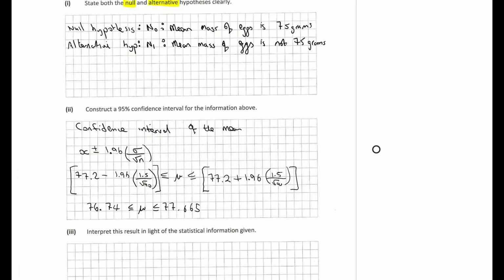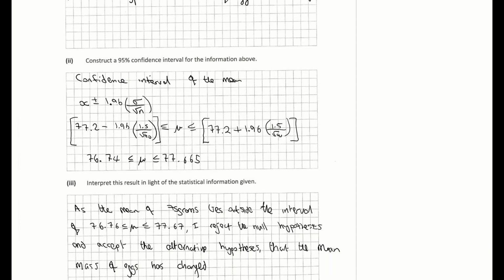So what I'm going to say here is that since our mean of 75 grams is lying outside of this interval, I am going to reject the null hypothesis and accept the alternative hypothesis that the mean of the eggs has actually changed. So that's what I'm going to state. So there we are. So that's part B done. And just to recap there in part 3, as the mean of 75 grams lies outside the interval of 76.76 to 77.67, i.e. my answer from part 2, I reject the null hypothesis and accept the alternative hypothesis that the mean mass of eggs has changed, that it's not 75 grams.